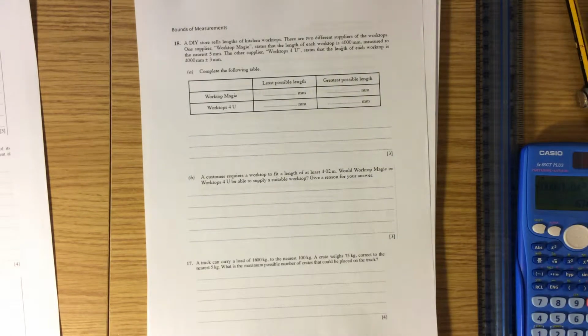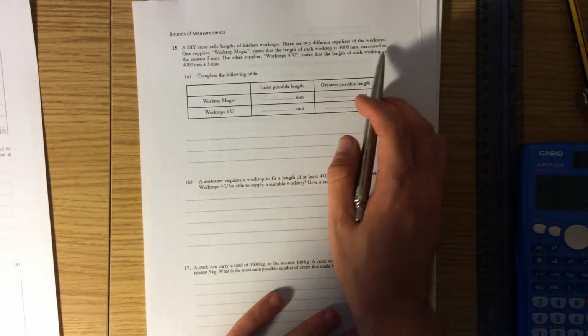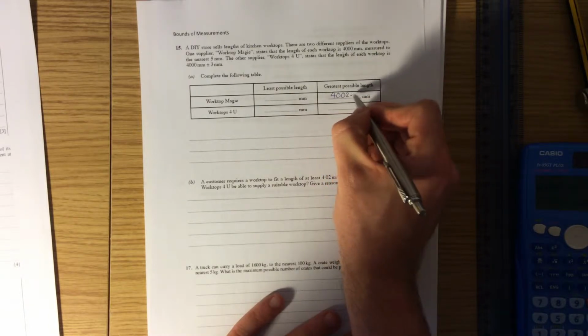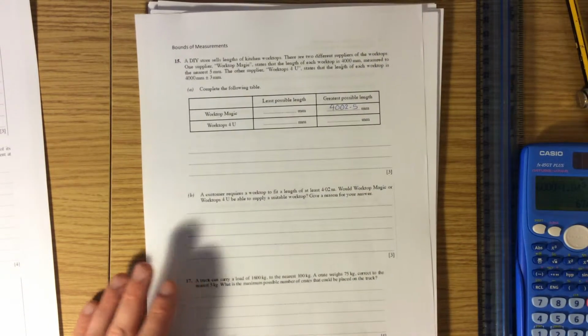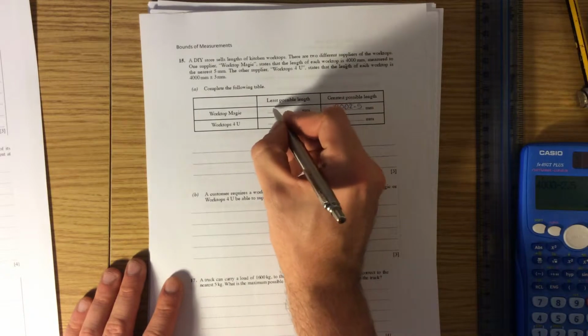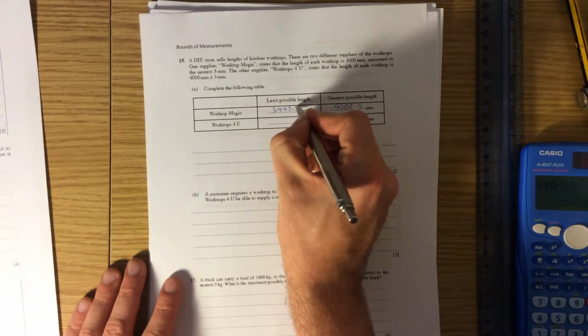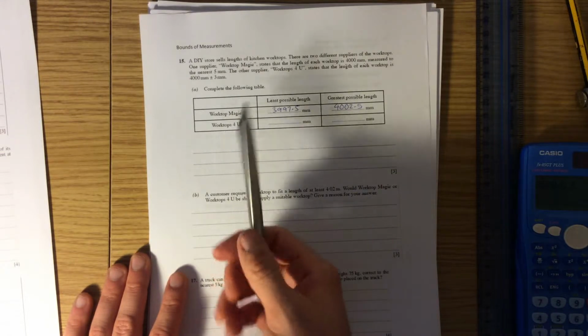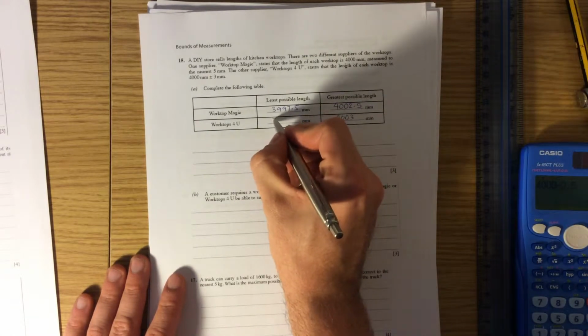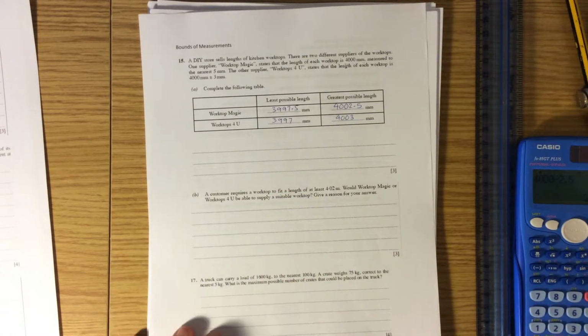Bounds of measurement. So we need to add on and take off half of the measurement that they're nearest to. Worktop example, 4,000 to the nearest 5 mil. So that could be 4,002.5, because we're going to add on 2.5 either way, or it could be 4,000 minus 2.5, which would give us 3997.5 millimeters. The other worktop firm is saying it's plus or minus 3 mil. So plus 3 mil would just be 4,003, and minus 3 mil would be 3,997.